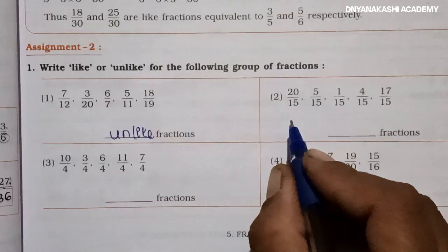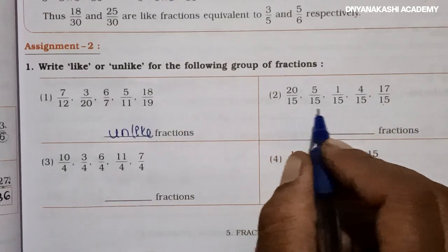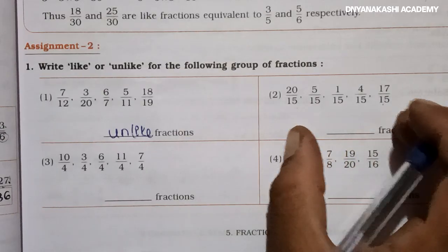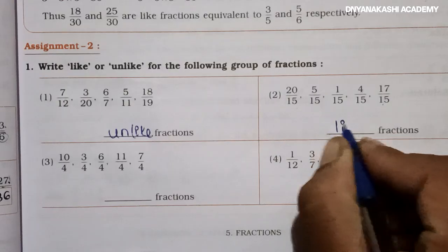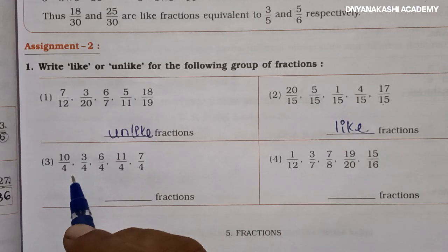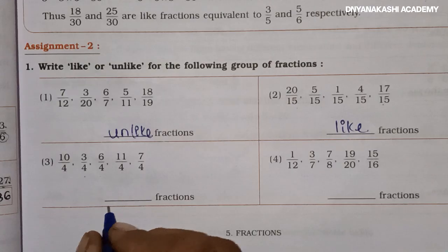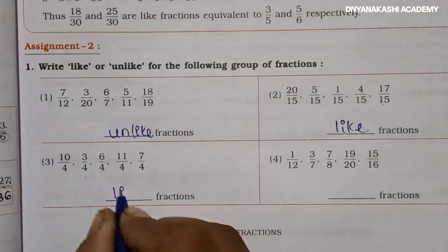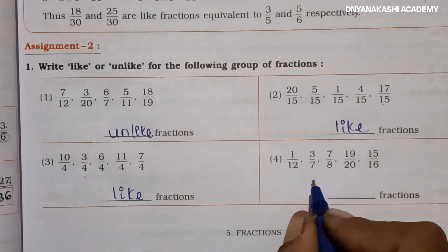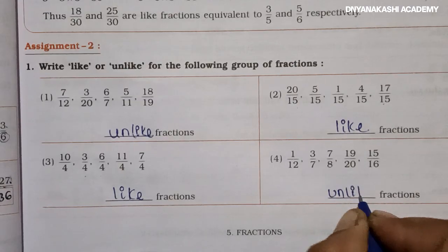And this is the second one. Look here, all the denominators are 15 here, that's why these fractions are called like fractions. Okay, next one. Here also the denominators are 4 in all the fractions. This third one is also a like fraction. Here the denominators are different, that's why these fractions are unlike fractions.